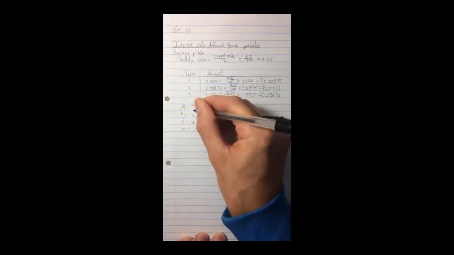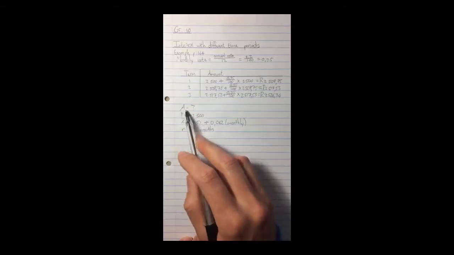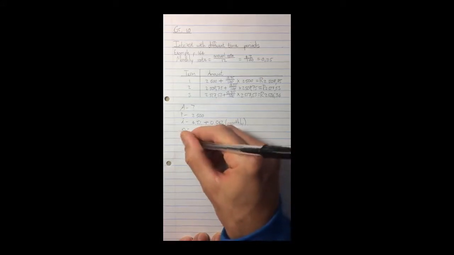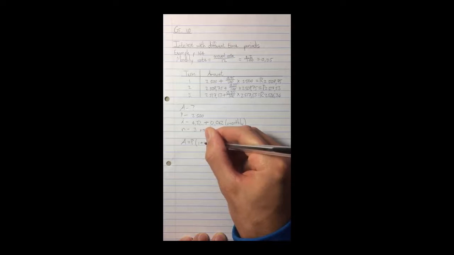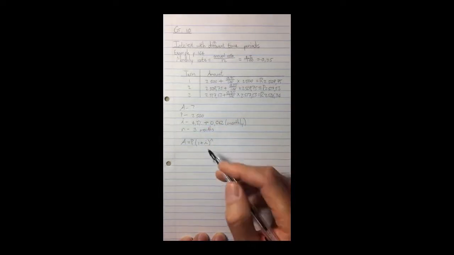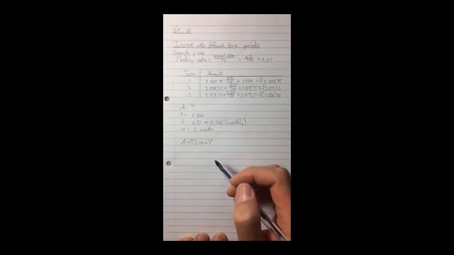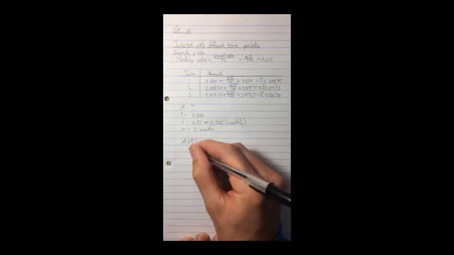So we're looking for the amount, remember A is for the amount at the end of the 3 months. Then we start writing down the formula: A equals P, 1 plus i, to the power of n. You have to write down the formula every time when you start. Don't just start filling it in. Write down the formula first.